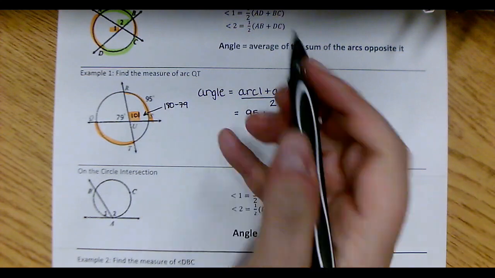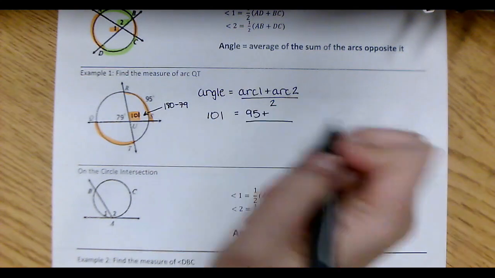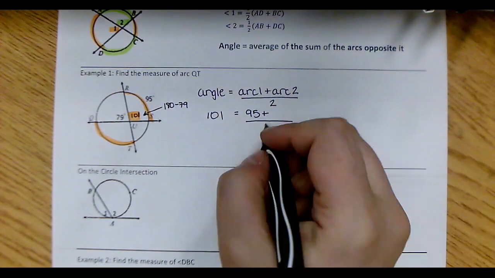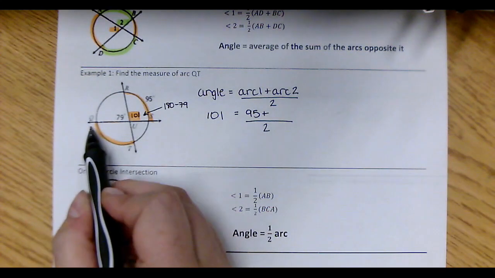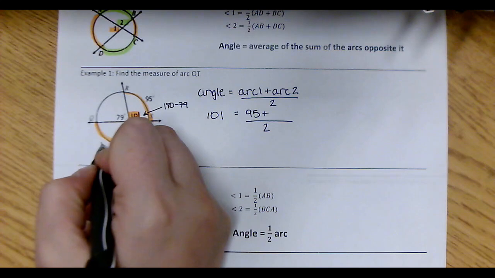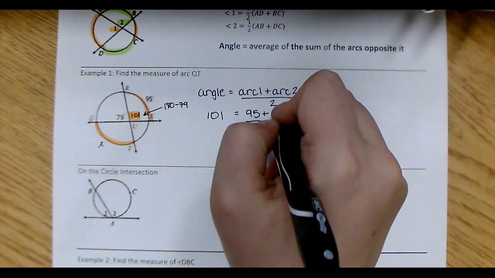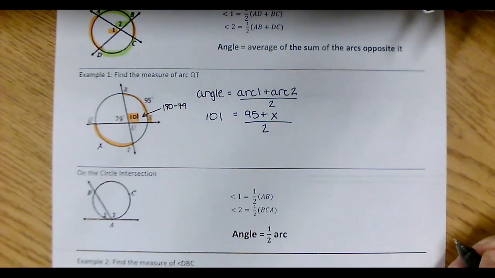So then in my formula, I can go ahead and plug that 101 in. Then since I'm trying to find the measure of QT, I'm just going to say that that's X for right now, so I have something to plug into my formula. So I'm going to be solving 101 equals 95 plus X divided by 2. The first thing that I need to do is to get rid of that dividing by 2.